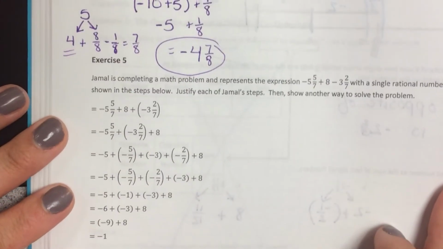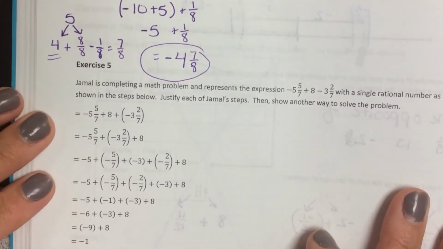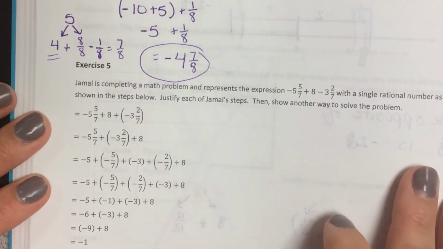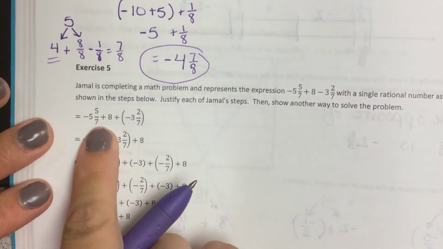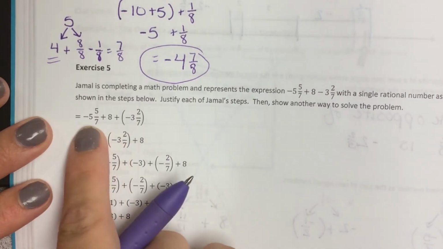Okay, so exercise 5. Jamal is completing a math problem and represents the expression negative 5 5/7, ooh, I can't talk today, plus 8 minus 3 2/7 with a single rational number as shown in the steps below. Justify each of Jamal's steps, then show another way to solve the problem. Okay, so the first step, let's see, what did he do differently?